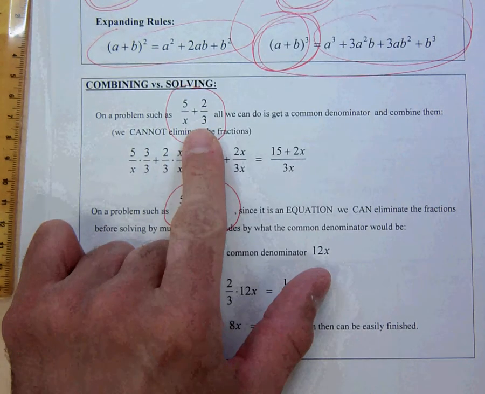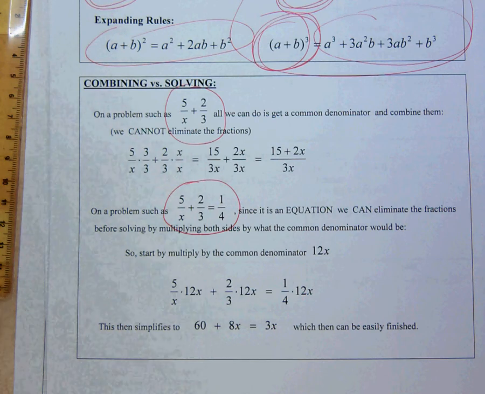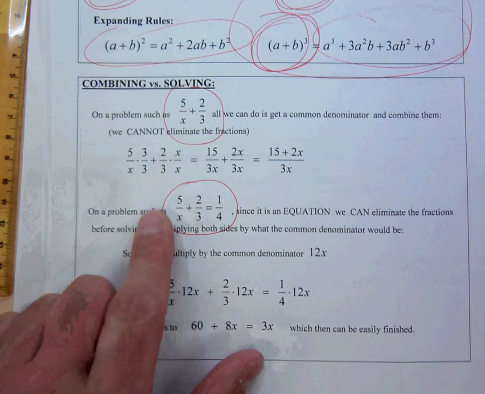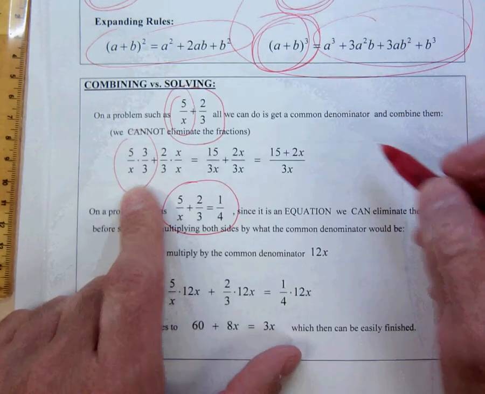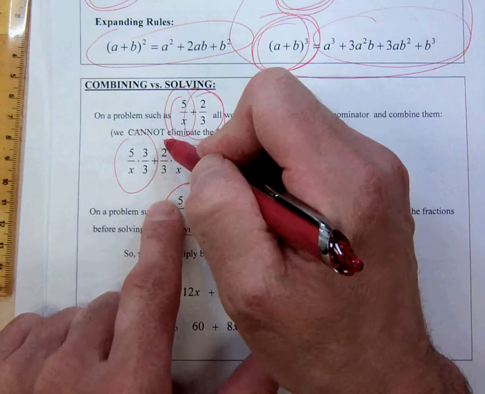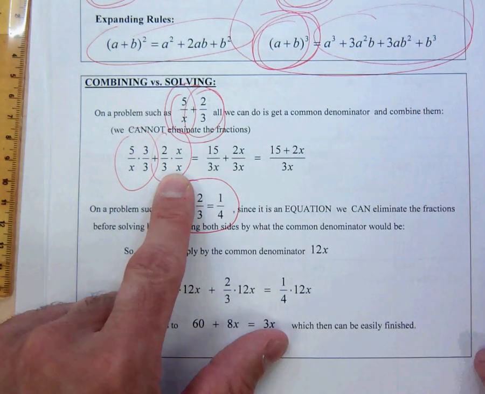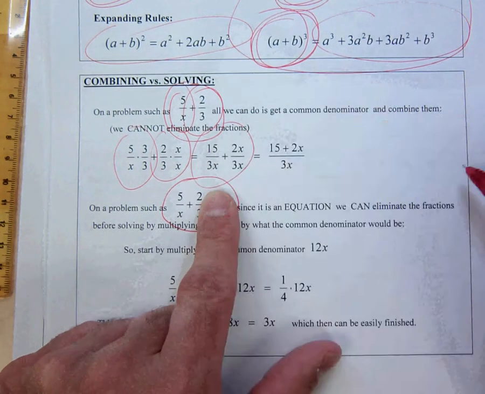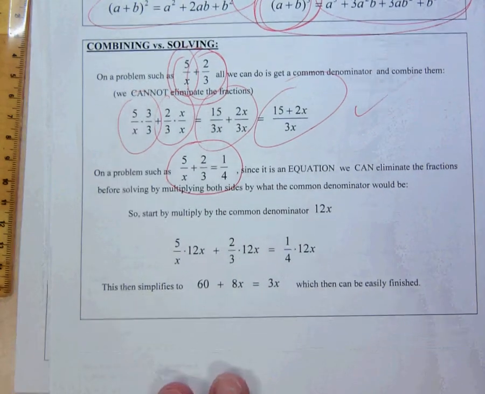In order to add or subtract 2 fractions, you always need a common denominator. What's the common denominator? Quick. 3x. So to get a common denominator here, I have to multiply this one by 3 over 3, right? And then to get a common denominator on that one, I have to multiply that one by what? x over x, to get the common denominator of 3x, correct? And once I got a common denominator, that takes me to there, and I just add them together and combine them. I'm done with that one. Okay, how about here?